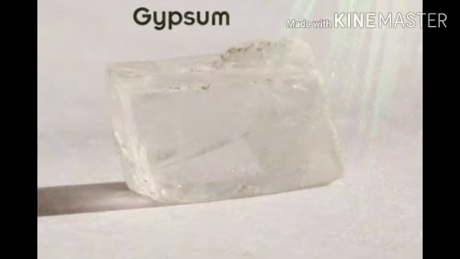So let us study one more important hydrated salt, that is gypsum. Gypsum is a salt of calcium sulfate, which is a very hard substance and white in color. So let us write the formula of gypsum. Gypsum has 2 water molecules in it, that is CaSO4.2H2O.